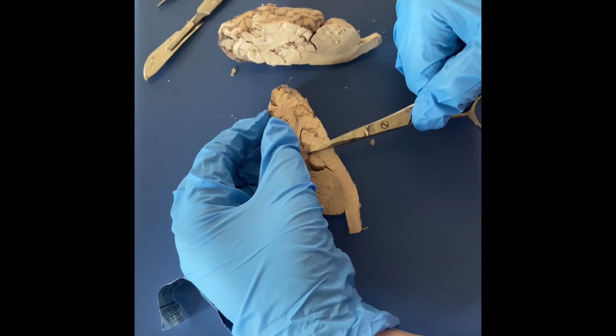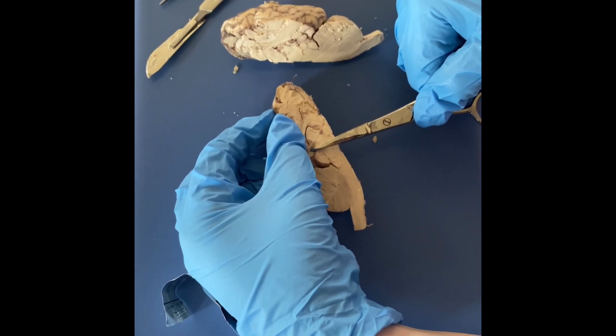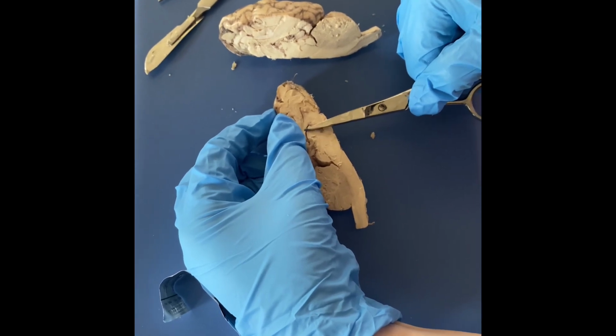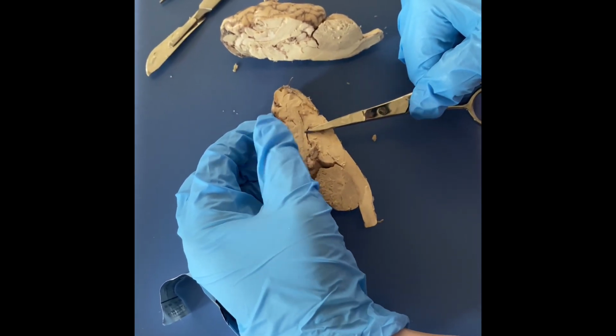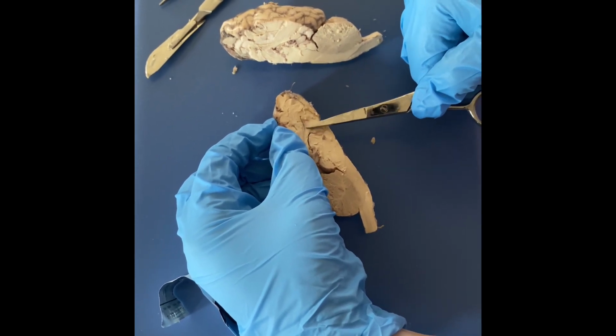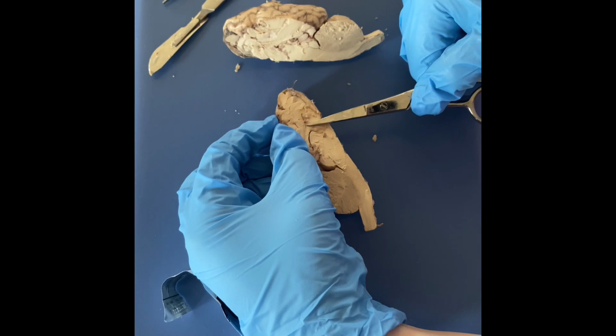And then right next to it, this is the pineal body. And then this space here is the thalamus. And then right here is the third ventricle. Here is the corpus callosum. And then kind of in this slit here would be the septum pellucidum.